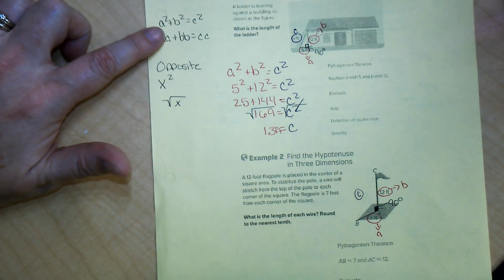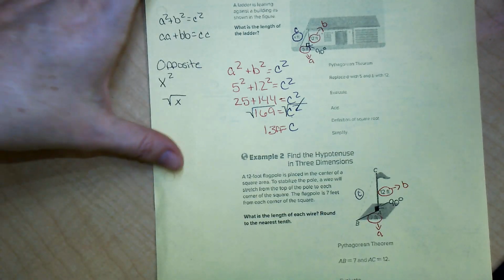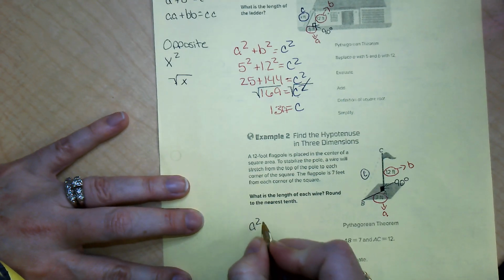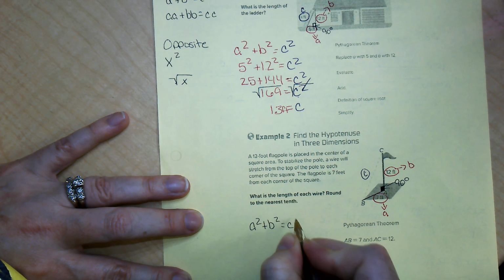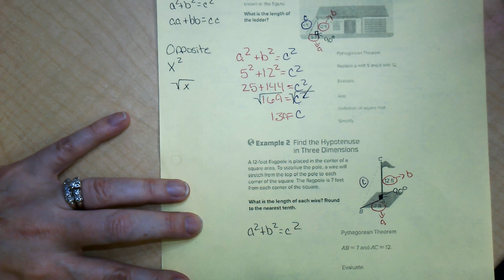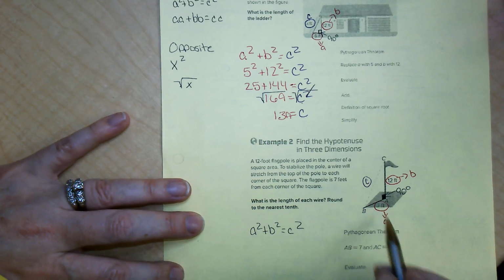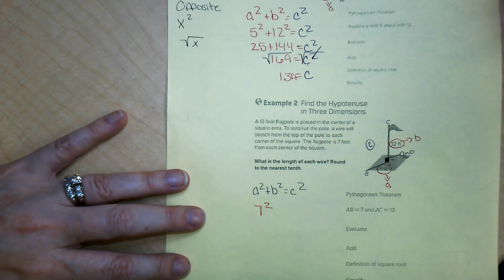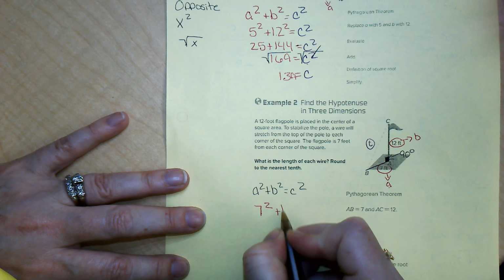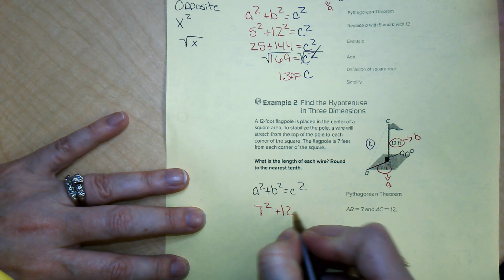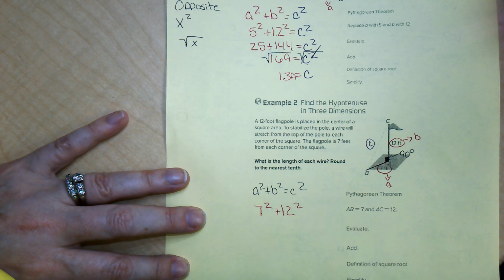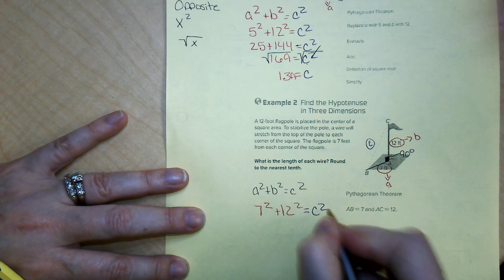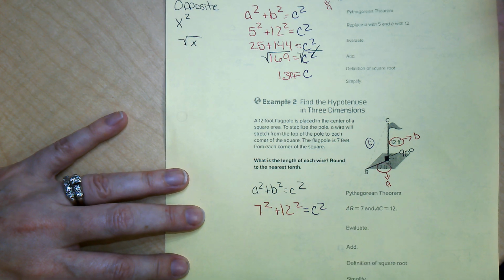Remember, a squared plus b squared equals c squared. So let's fill in what we know. We know a is 7 feet, so 7 squared. We also know b is 12, so 12 squared. What we are looking for is C. We don't know the length of that wire.